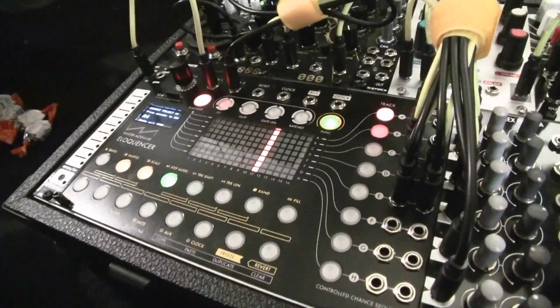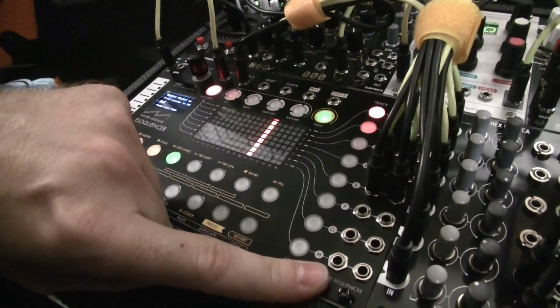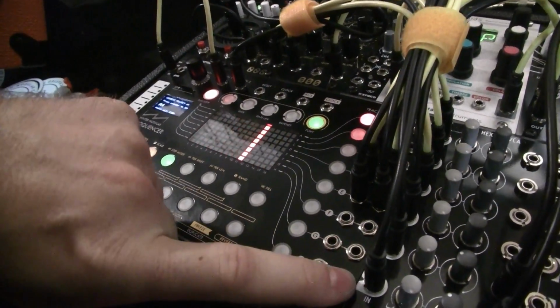Excellent. So should we just have a look at it then? Yes, of course. Here we have it. So here we have the 8 tracks with their gate output and CV output.